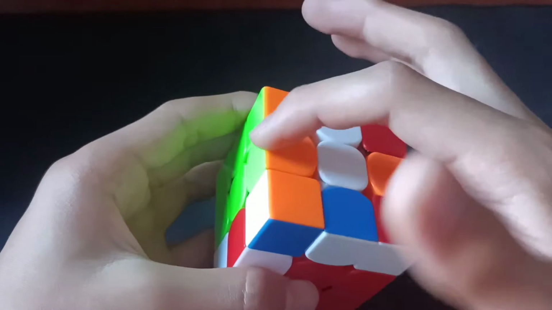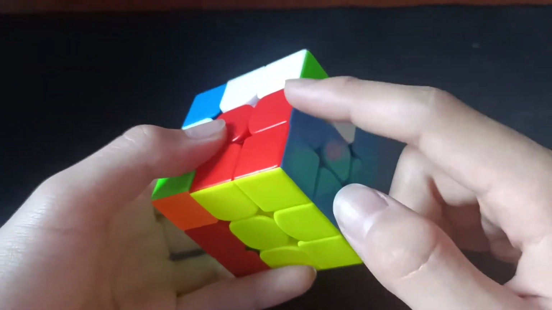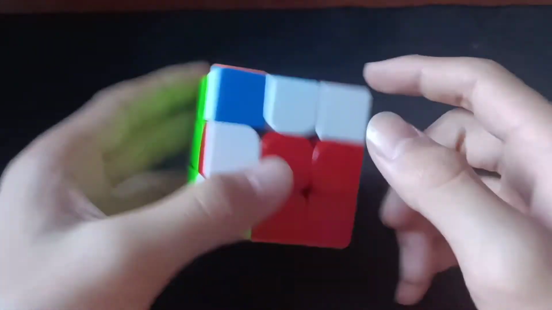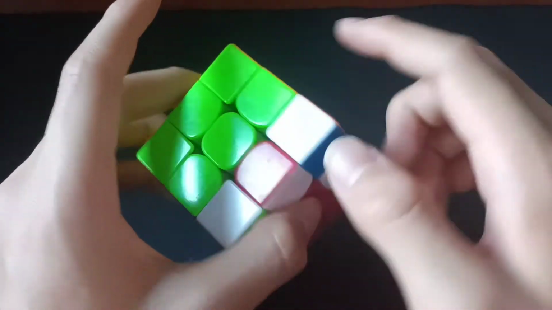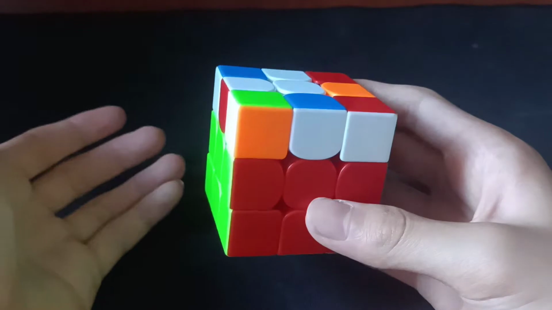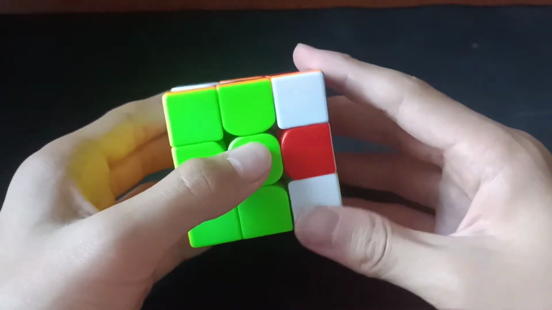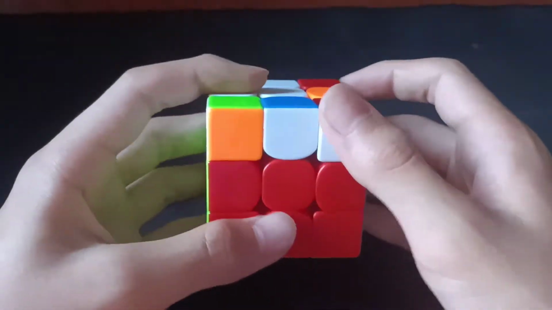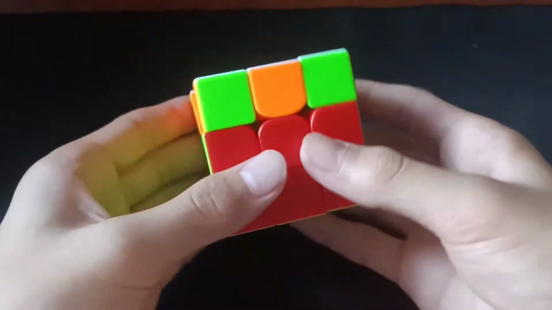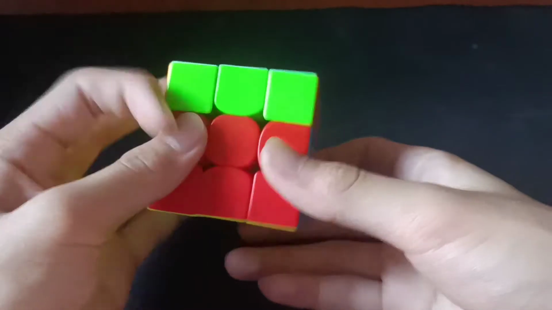Not only does this preserve this pair as well as solving this pair into the right slot, this sets this up very conveniently to have this inserted with just an L prime, which essentially undoes the F move we did at the start just from this angle instead. To solve the cube, all we have to do left is last layer algorithms.